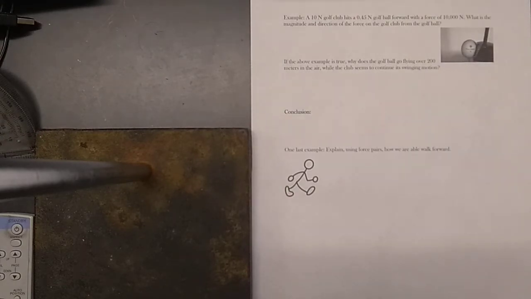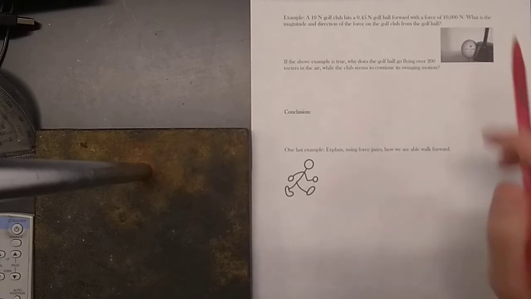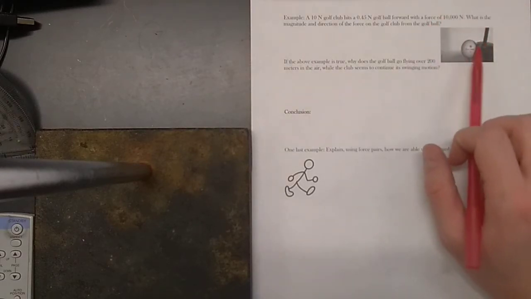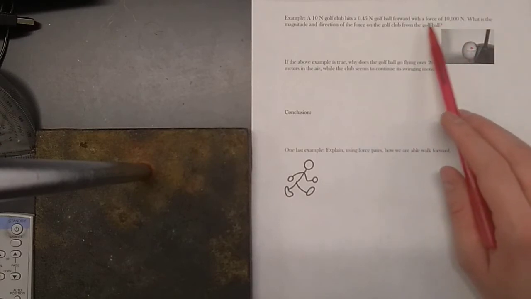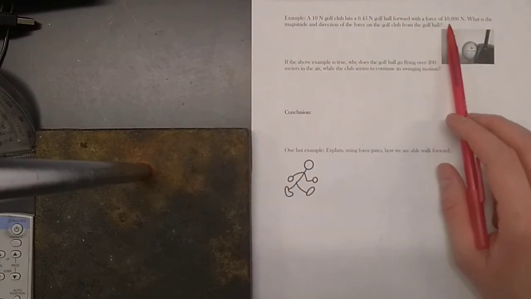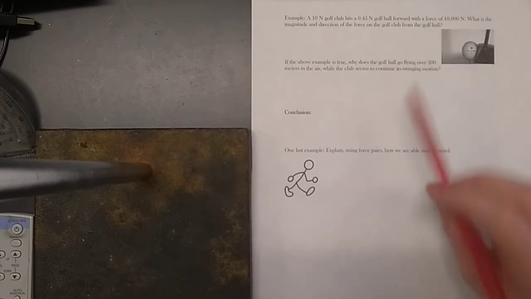A golf club hits a 0.45 Newton golf ball forward with a force of 10,000 newtons. And that's not a weight, that is a force where the club is putting on the ball. What is the magnitude and direction of the force on the golf club from the golf ball? So we're saying the club puts a force on the ball of 10,000 newtons. What force does the ball put back on the club?